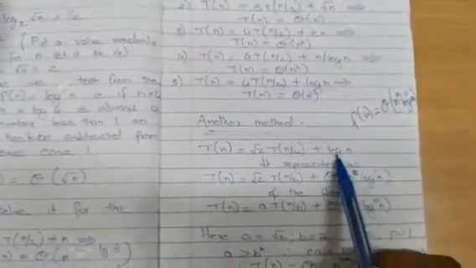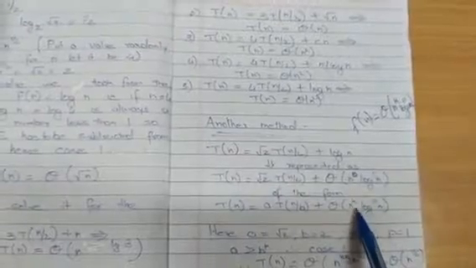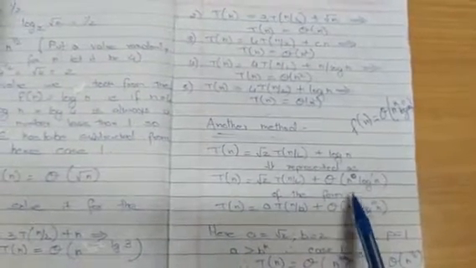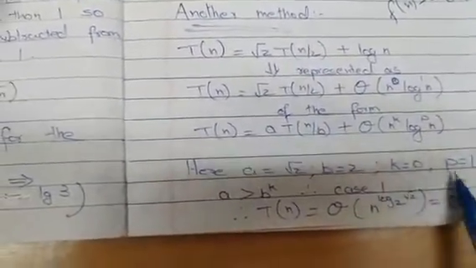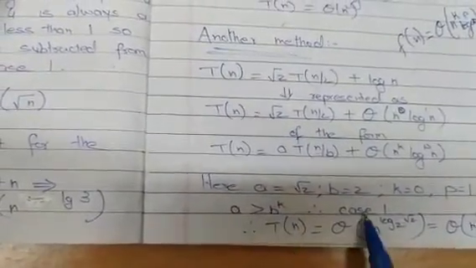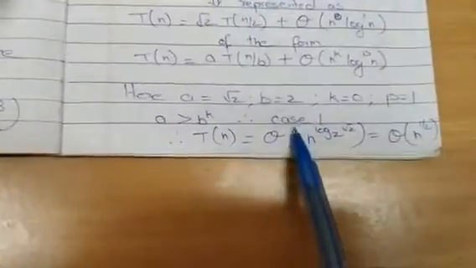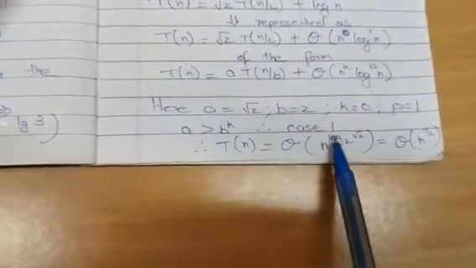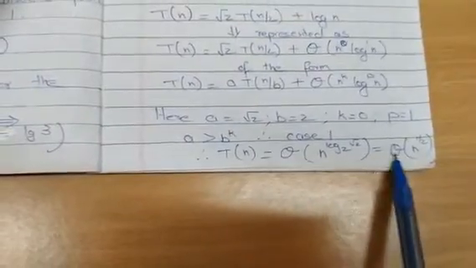So if we write this log n in this form, it is n raised to 0. If k is 0, n raised to 0 is 1, and you need to get this log 1, so p's value is 1. Here a is root 2, b is 2, k is 0, p is 1. That means a is greater than b raised to k. Therefore, it is case 1. T of n is equal to theta n raised to log root 2 to the base 2, which is equal to theta n raised to half. It can be solved that way also.